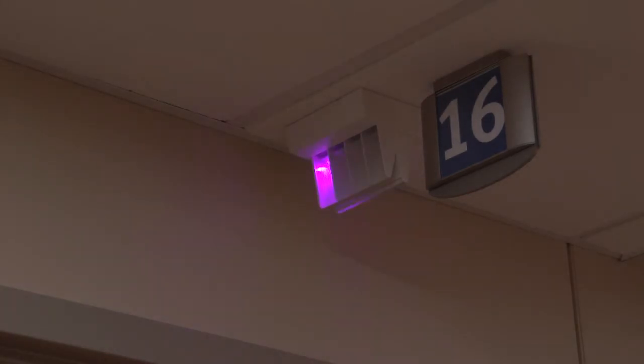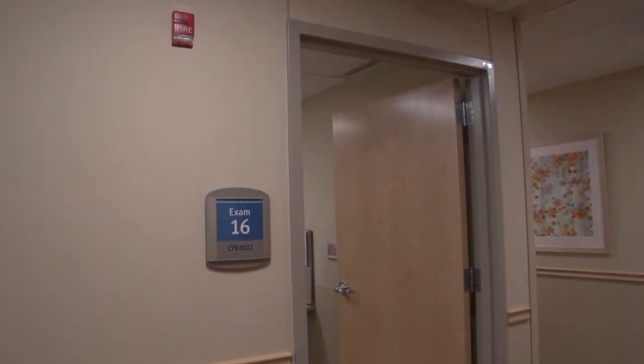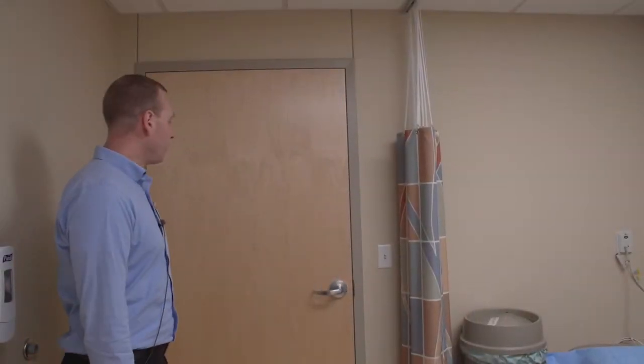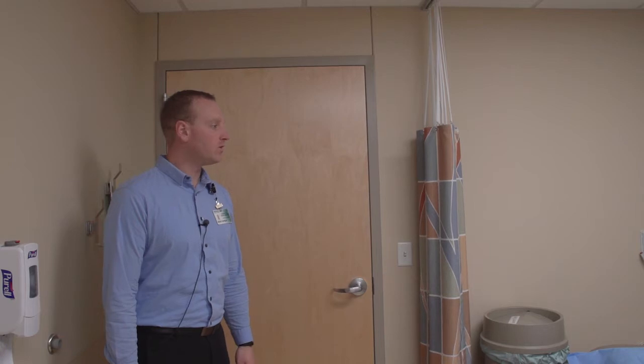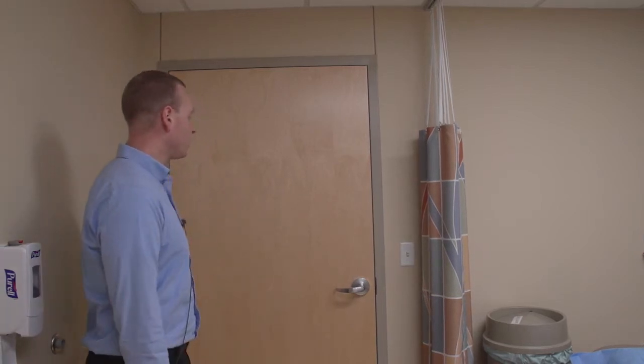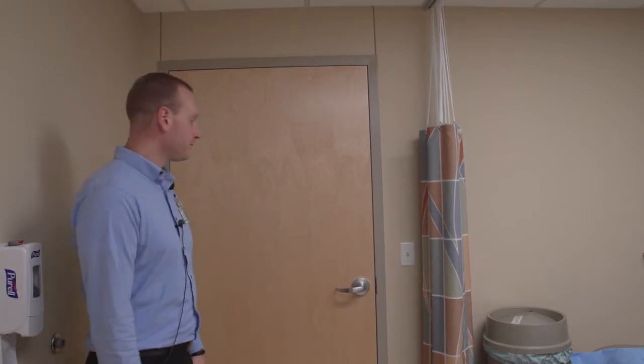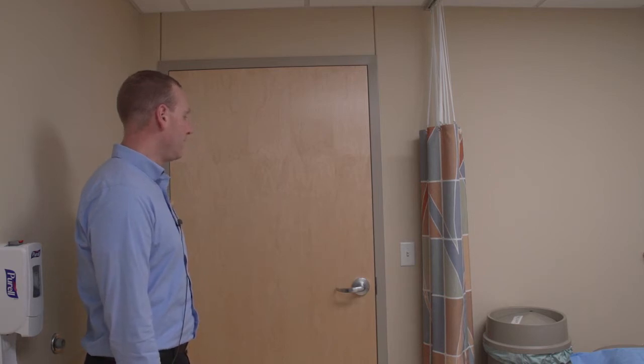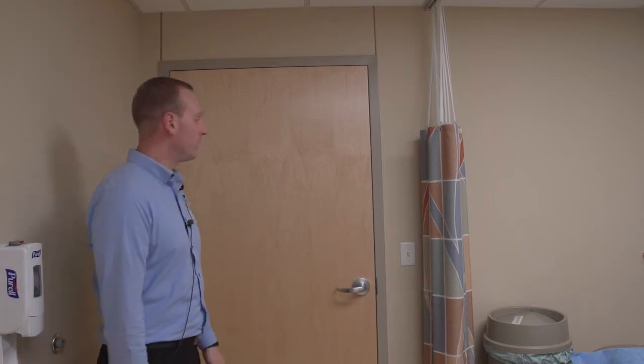Today we'll be reviewing the best practices for a typical Gunderson exam room. So the typical exam room is a 10 foot by 12 foot room. Standard door is a 40-inch door for family medicine and can be adjusted depending on the department.